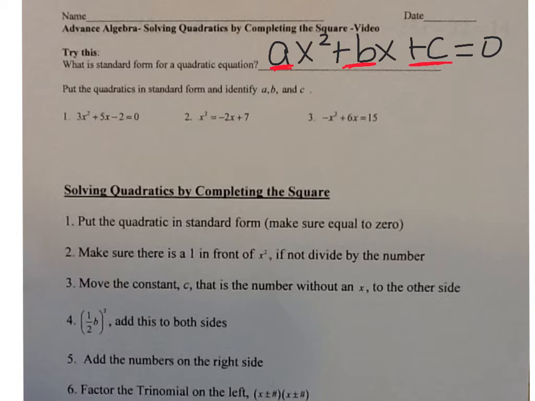All right, so what I want you to do on your own is make sure all of these are in standard form, so that means they have to be equal to 0, and then I want you to identify a, b, and c. So put me on pause and then give that a try.